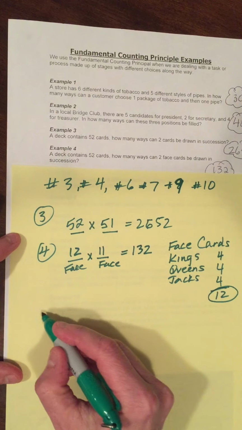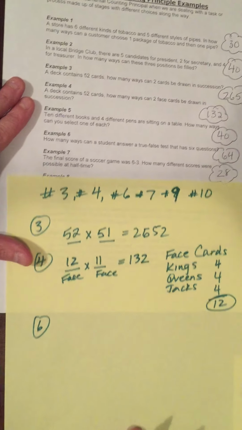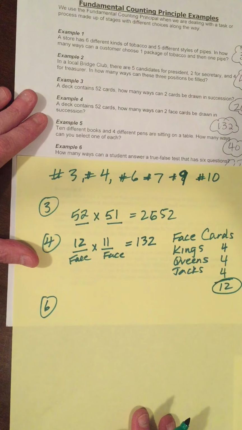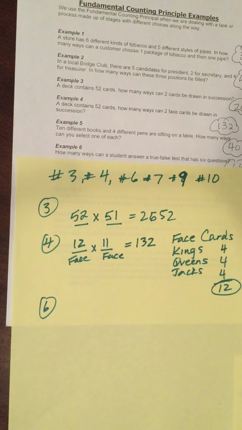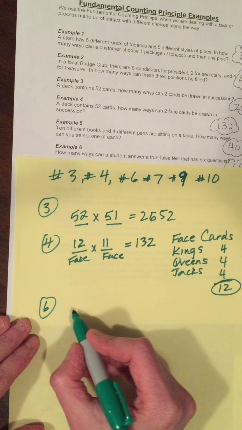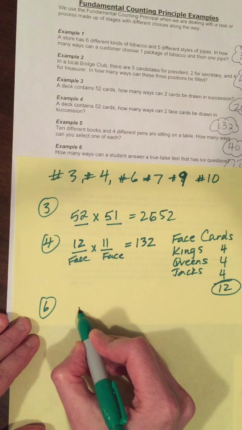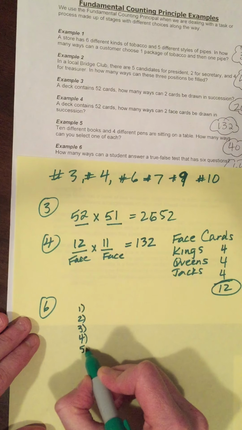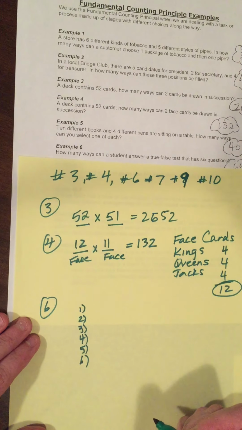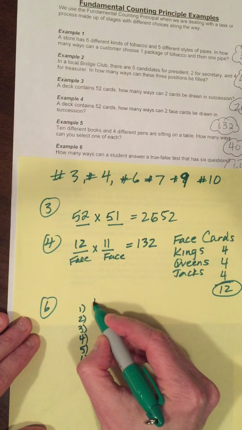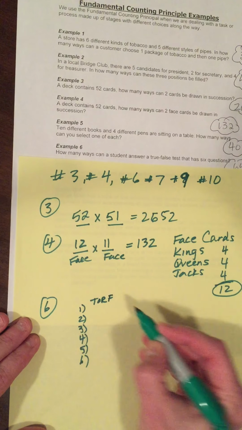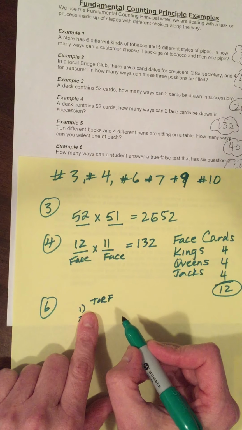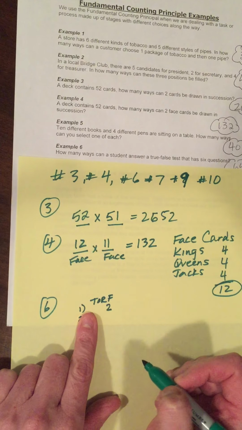Okay, let's take a look at 6. How many ways can a student answer a true and false test if there are 6 questions? I want you to envision it. 6 questions, true or false. So how many choices for question 1? 2.